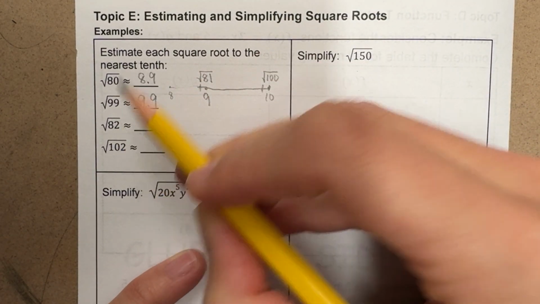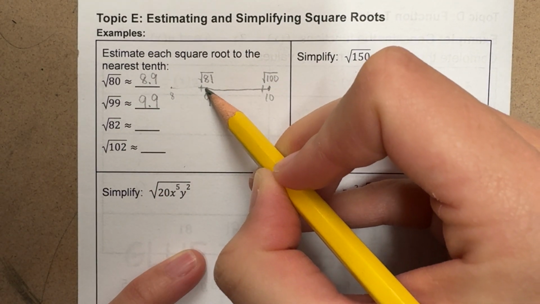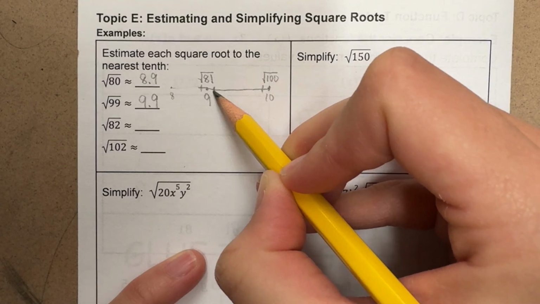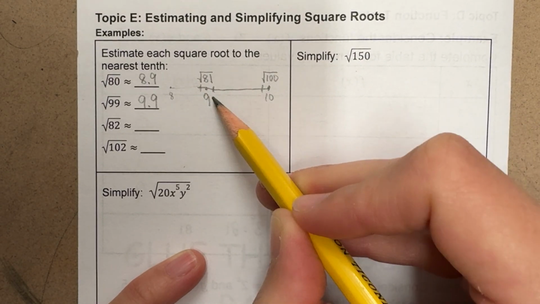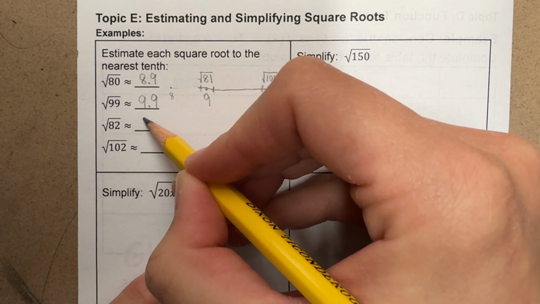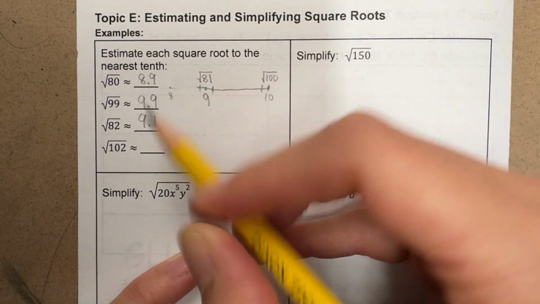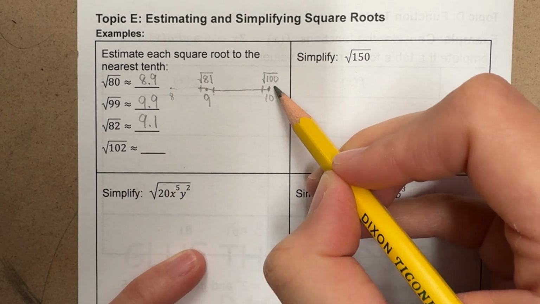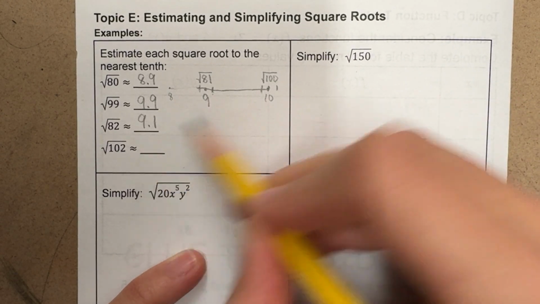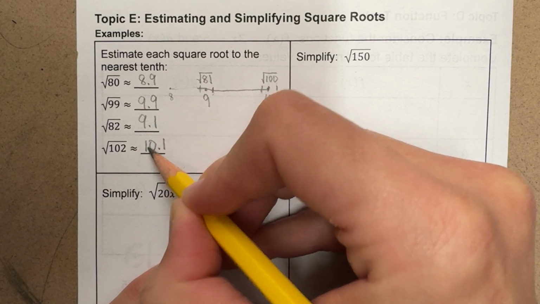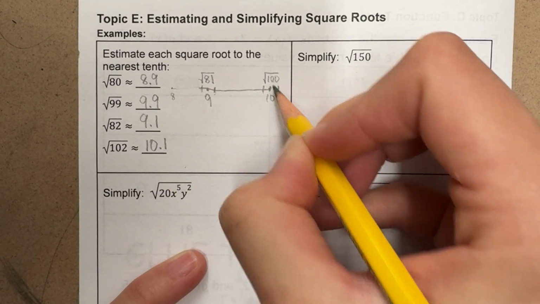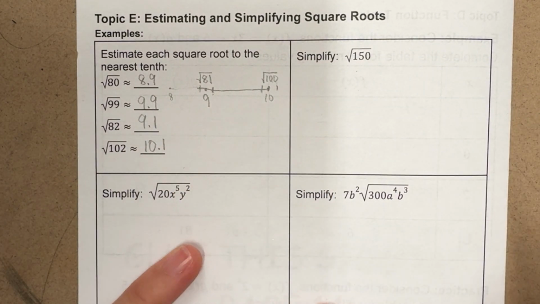Okay, here's 82. Now look, here's 81, right? That's 9. Here's 82. It's just after 9. So what would that number be that's just after 9? It's between 9 and 10. It's really close to 9. That would be 9.1. And then finally, this is just above 100, right? It's right there next to 100. This would be 10.1. Just a little bit more than the square root of 100. The square root of 100 is 10. This is just a little bit more than that.